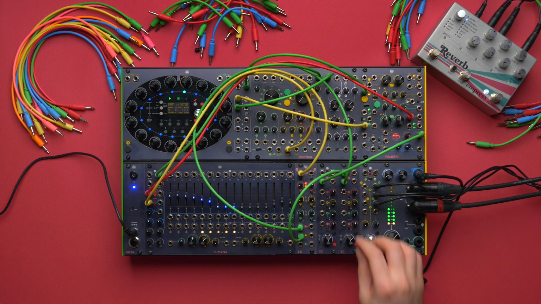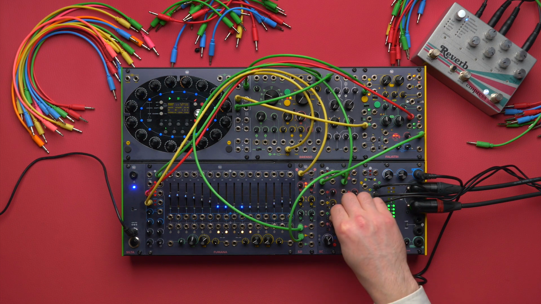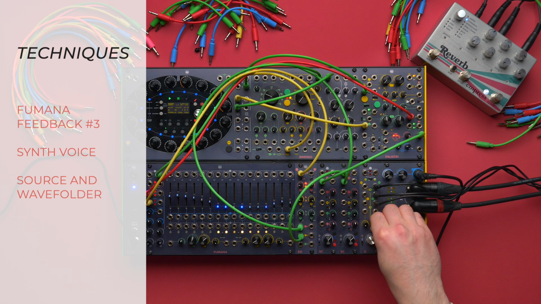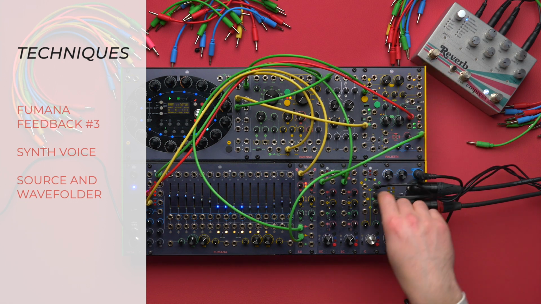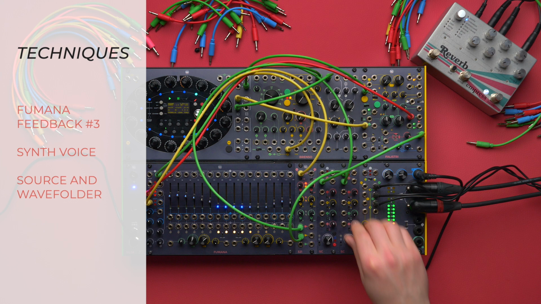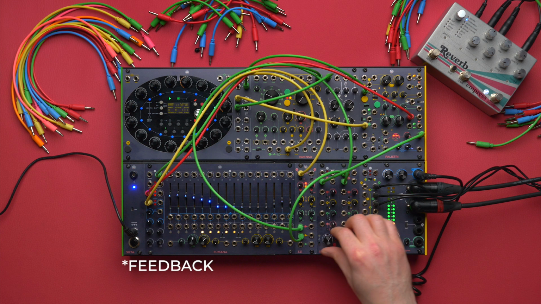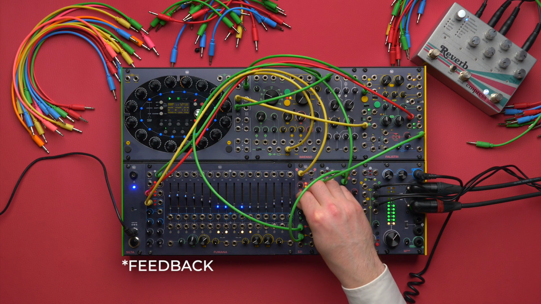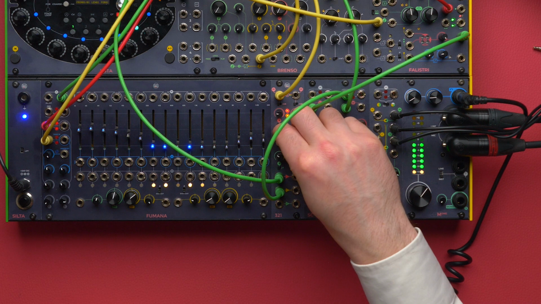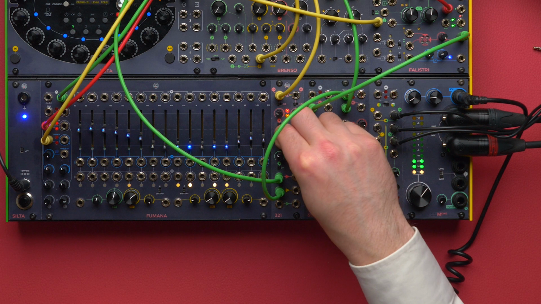Oh, much better. And I can then bring some more reverb perhaps. Let's try with the inverted phase. Too much.